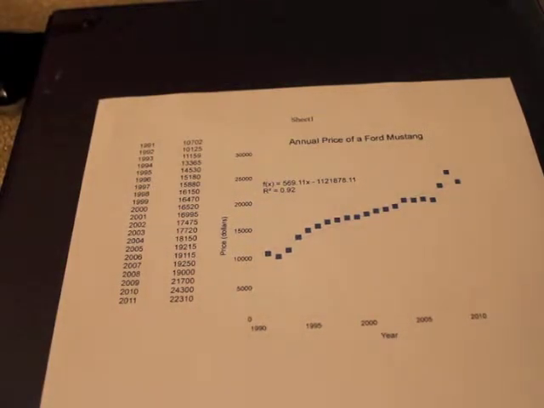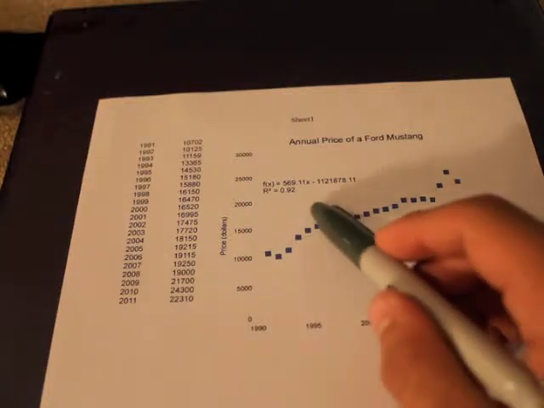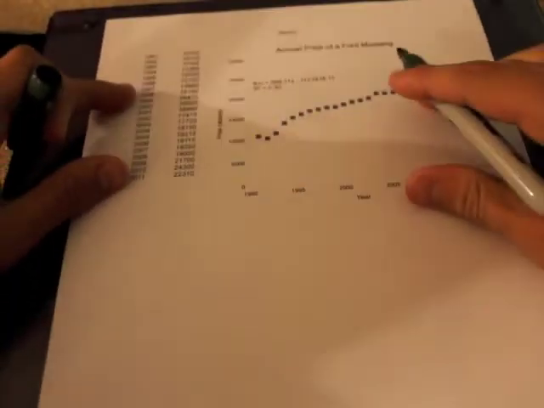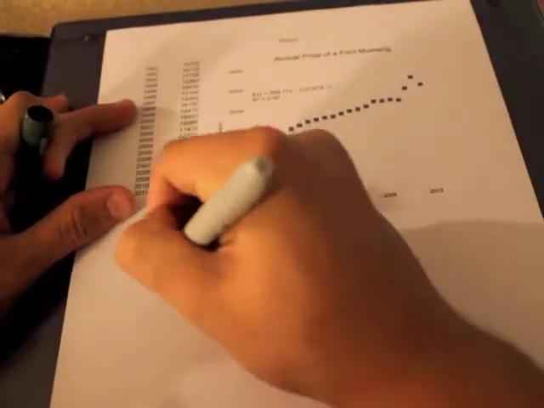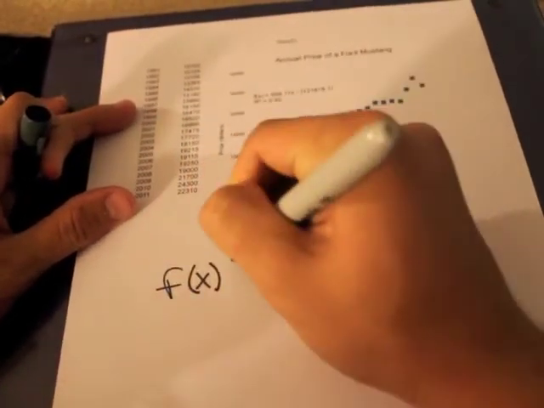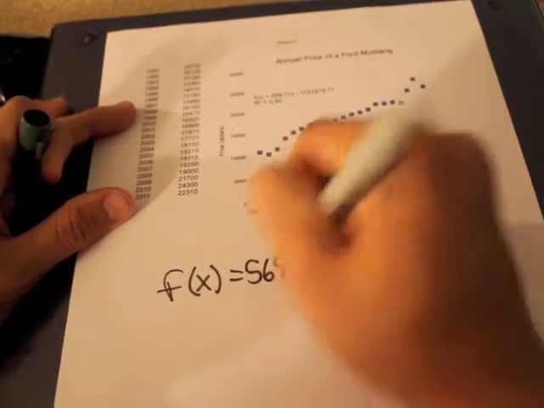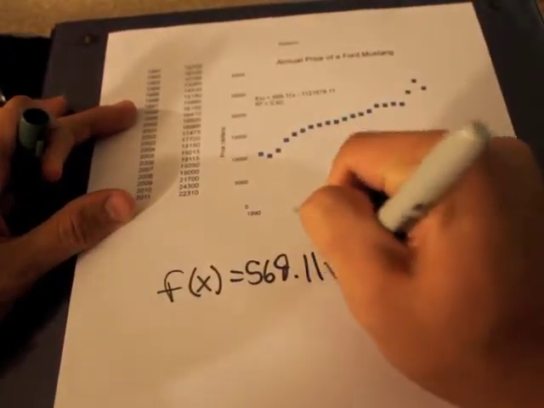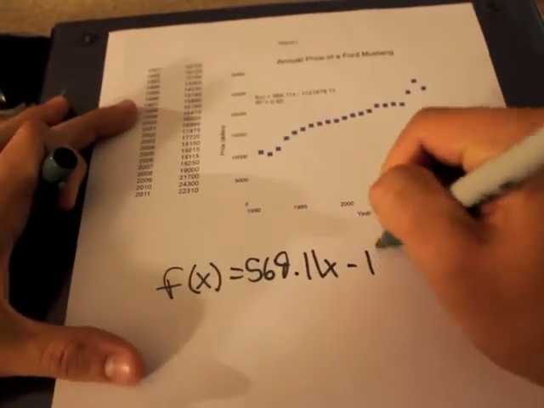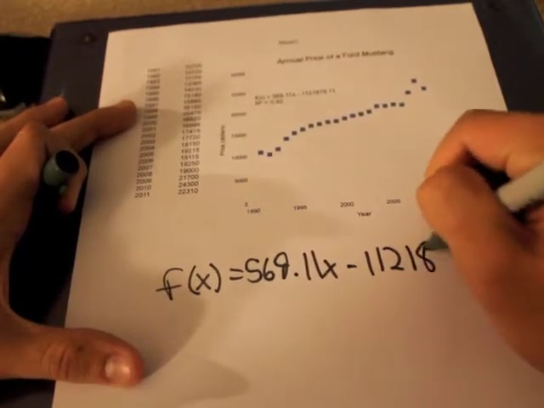Now we can also look at this graph and find out some other things. For instance, if you wanted to find the instantaneous rate of change of this equation at any time, you could simply take the equation right here, and I will come over here and write that bigger. So f of x is equal to 569.11x minus 1,121,878.11.